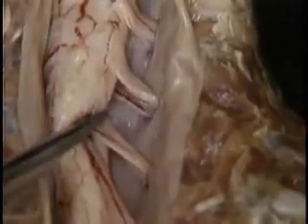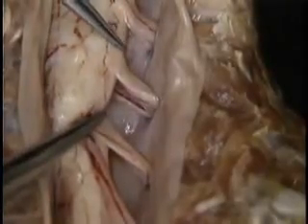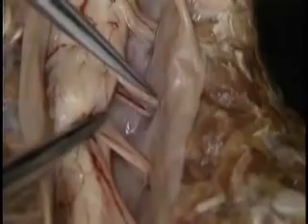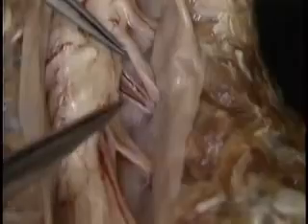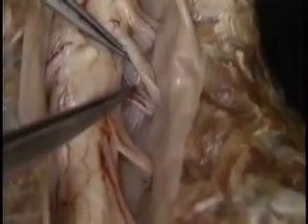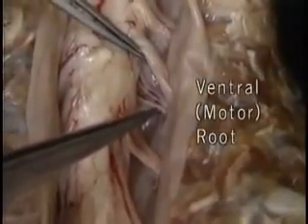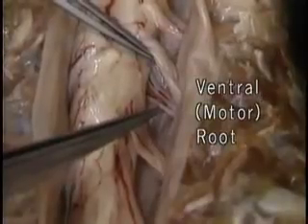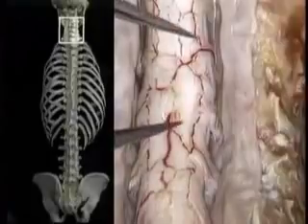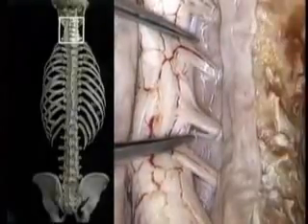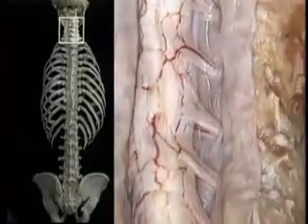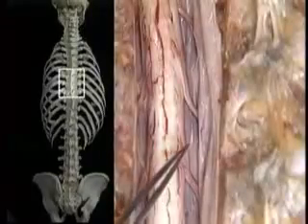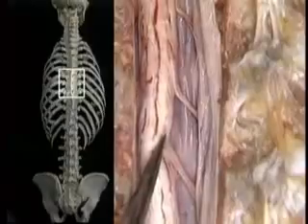Each spinal nerve arises from a small bundle of dorsal filaments, which unite to form the dorsal sensory root of the nerve, and a similar bundle of ventral filaments, which unite to form the ventral motor root. In the cervical region, the nerve roots follow a slightly oblique downward course. In the thoracic region, the course becomes more oblique.